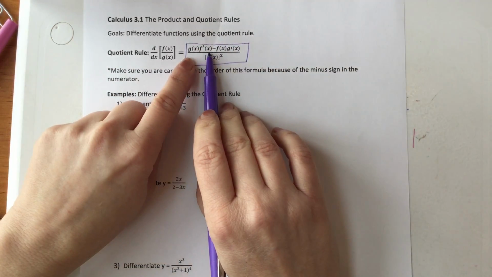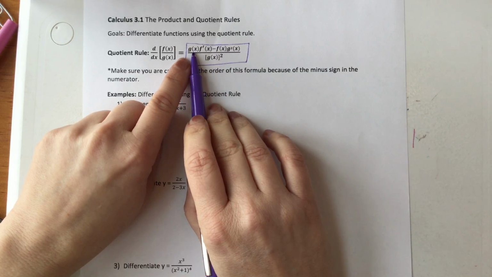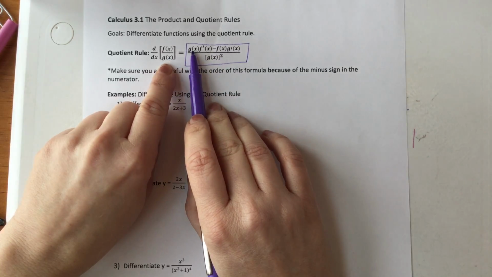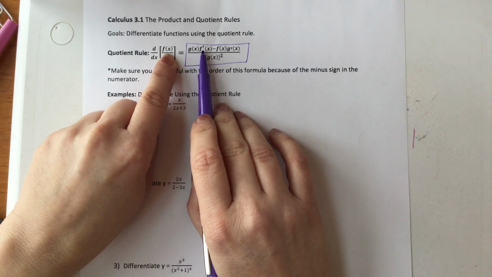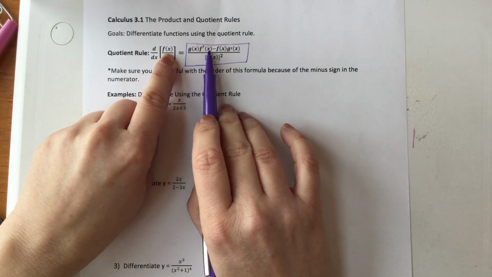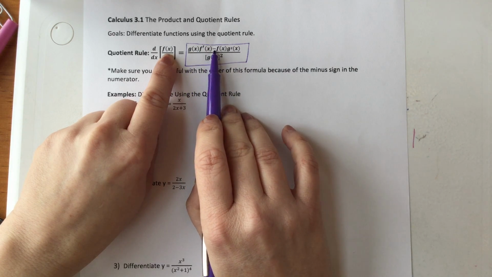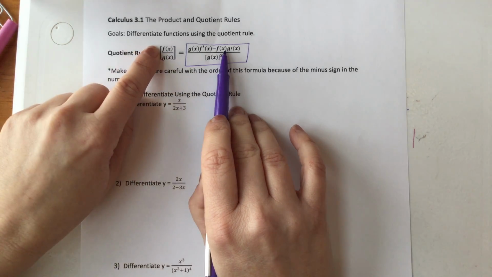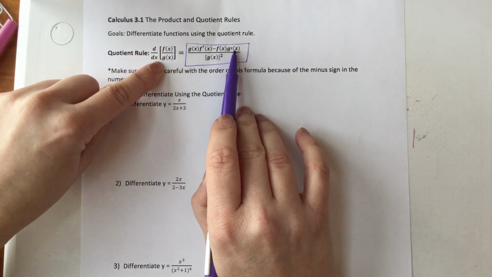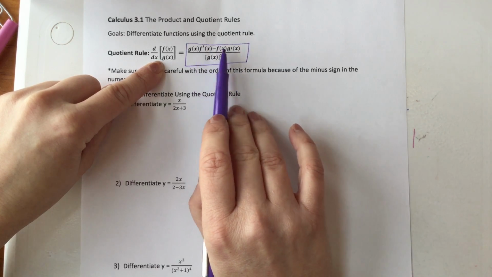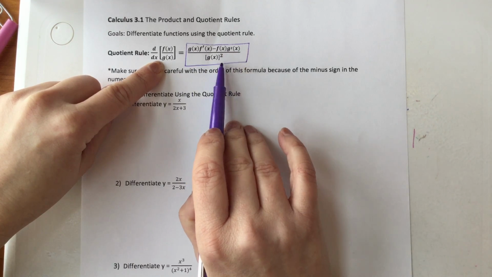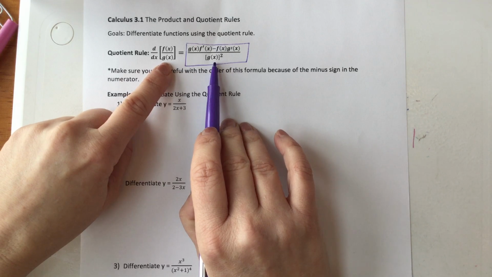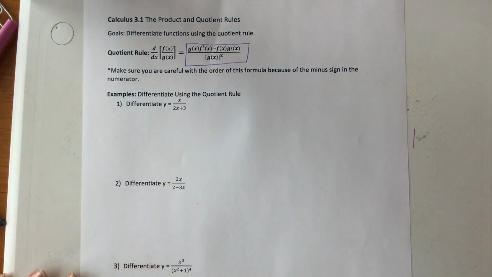The first chunk on the top, you take g of x, leave it the way it is. So you're taking the denominator, multiplying it by the derivative of f of x, which is the top. That's the first chunk on the top. Minus the second chunk. You leave the top function the same, and multiply it by the derivative of the bottom. Then you can subtract, combine any like terms, and simplify the top. The denominator is whatever the current denominator was, and you just square it.